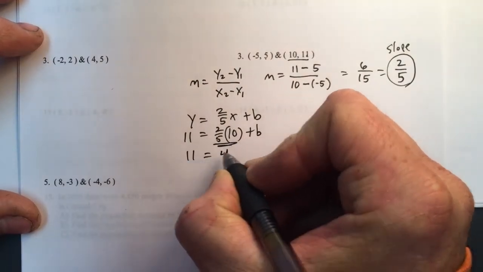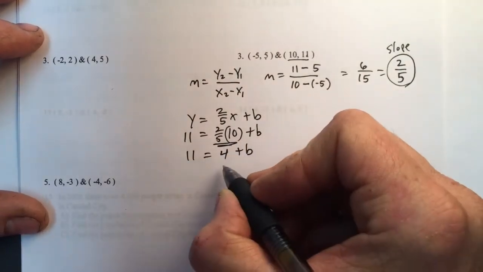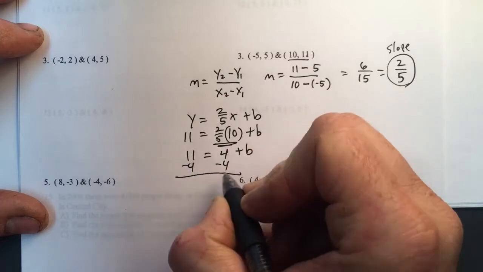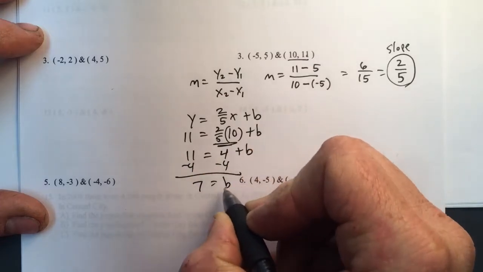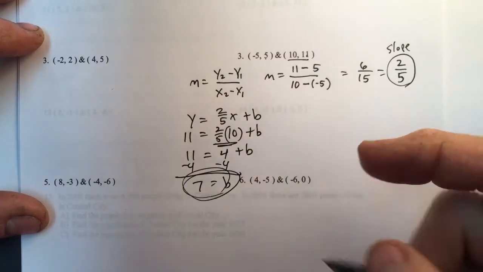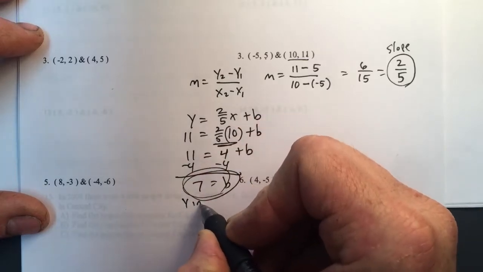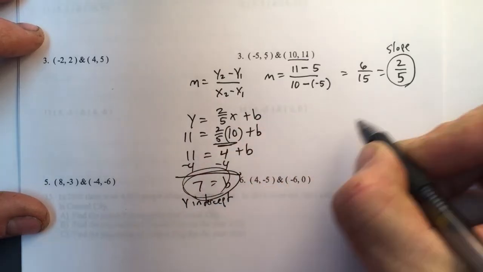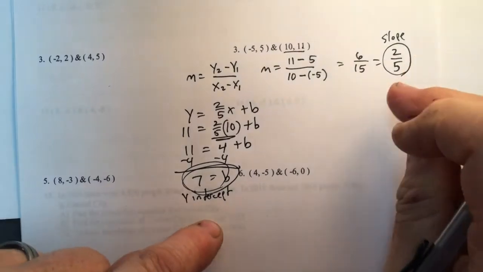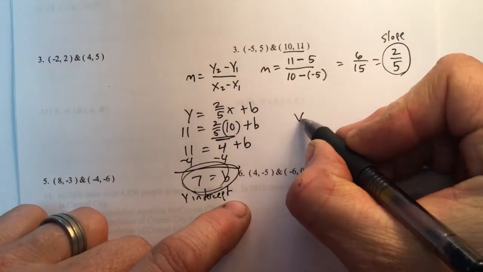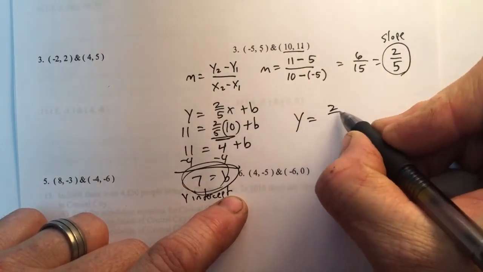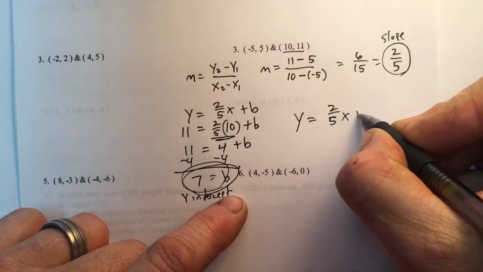So 11 equals 4 plus b, and a minus 4. And that tells me b is 7. There you go. There's my y-intercept. There's my slope, and I got the two things I have to have. So it means my equation, y equals 2/5 x plus 7.